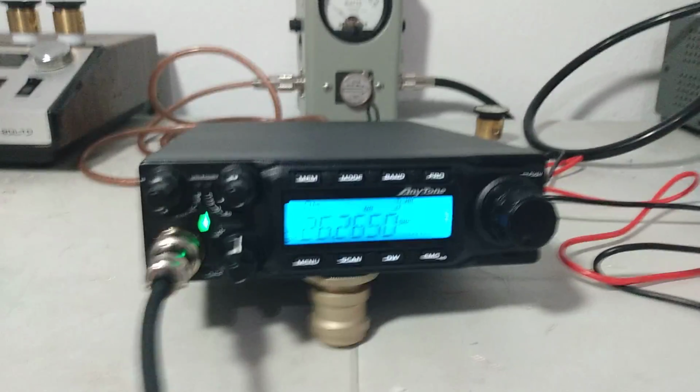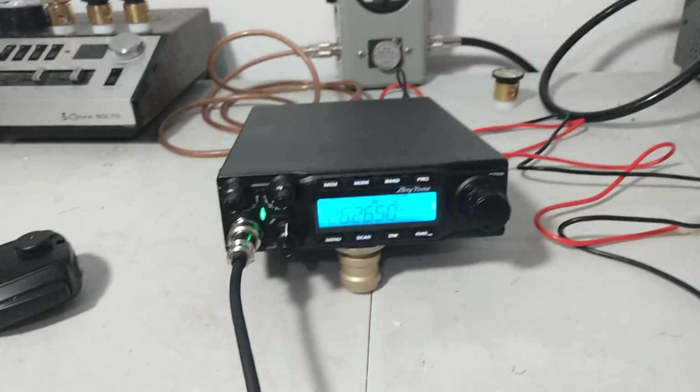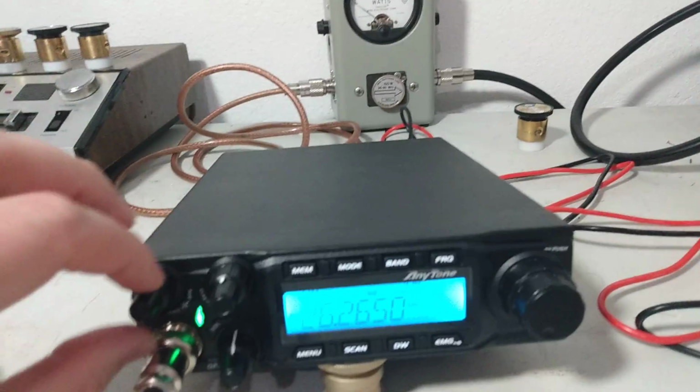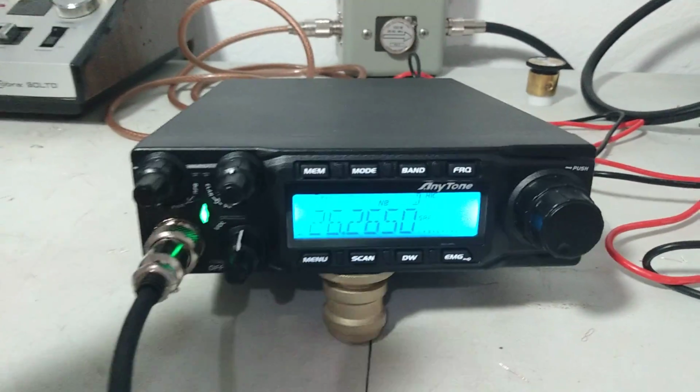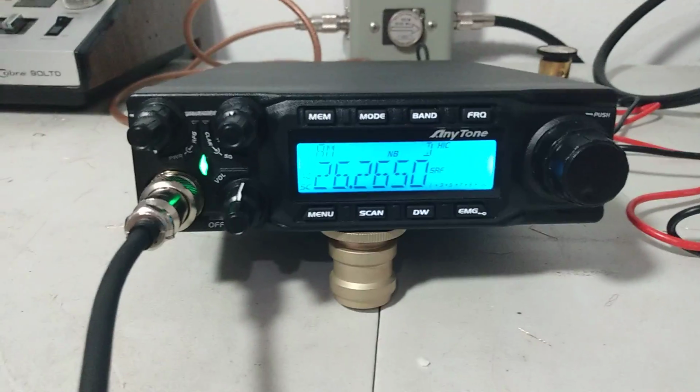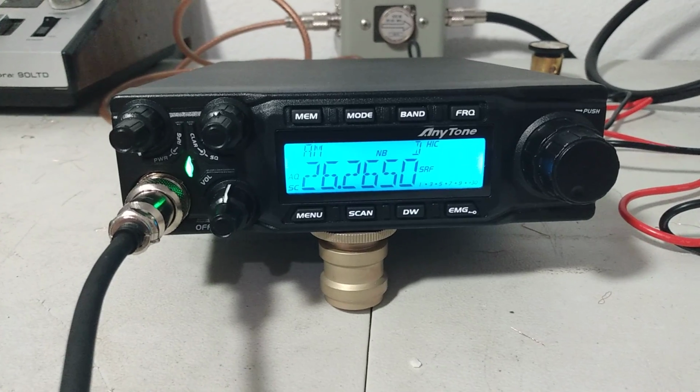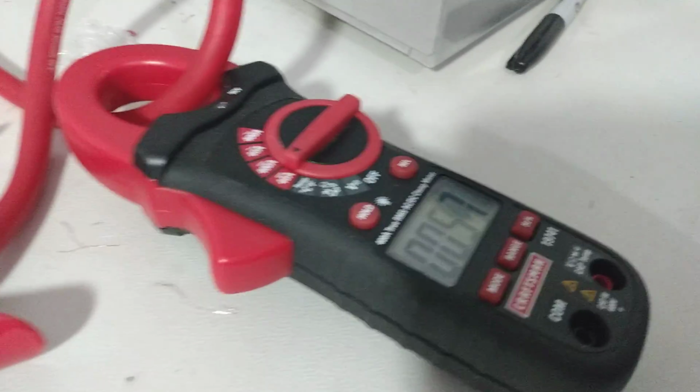I'm going to dismount the camera here, and first thing I'm going to do is turn the RF power wide open. So this is max output, max dead key, everything else, and we'll show you what kind of current that it draws on AM.